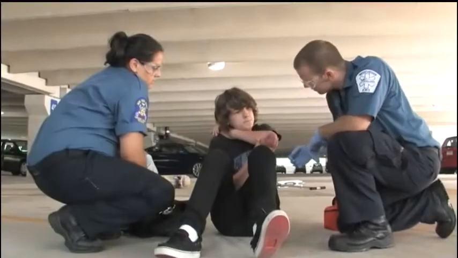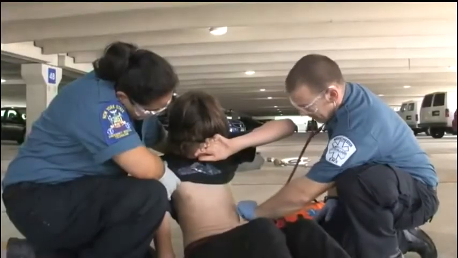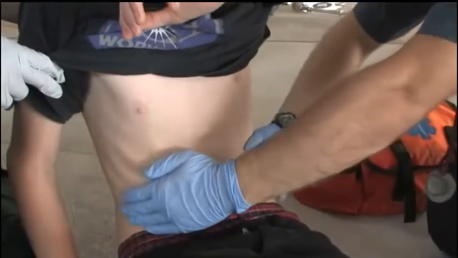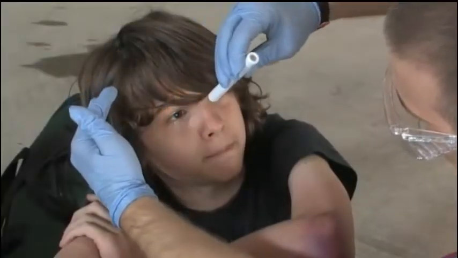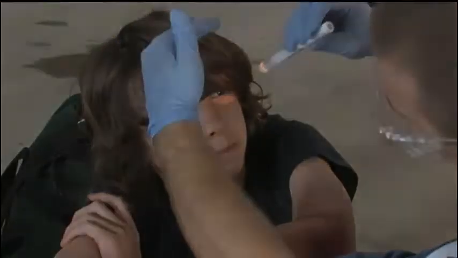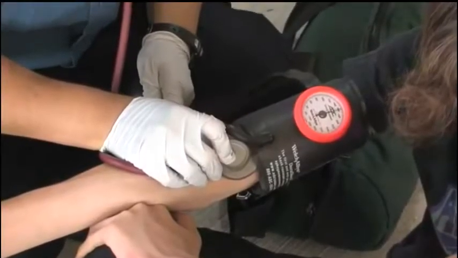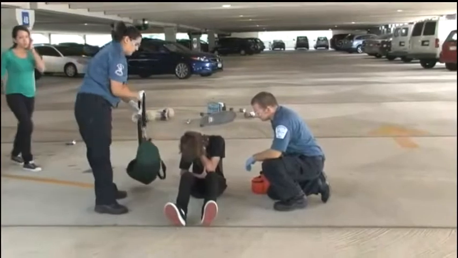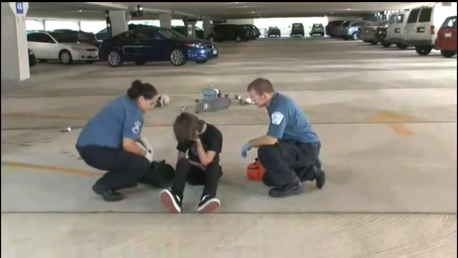Your primary assessment should be done the same way every time on every patient. The purpose of the primary is to find and correct life threats such as apnea or hemorrhage. Having a consistent approach to the primary assessment will ensure that you identify the most pressing, life-threatening issues with your patients every time. The primary assessment begins when you determine your general impression of the patient.